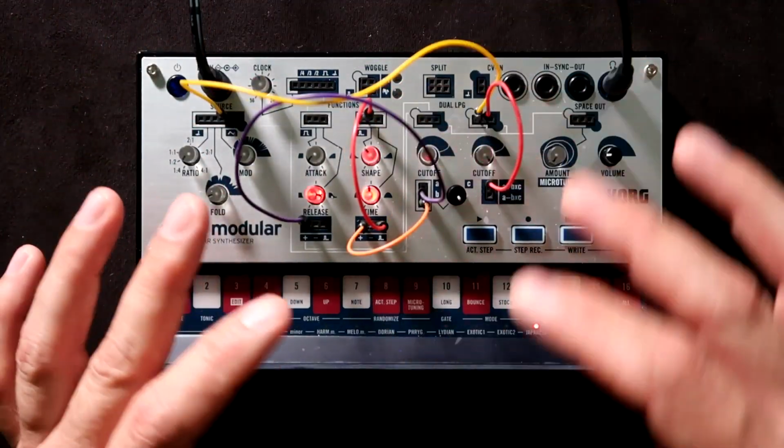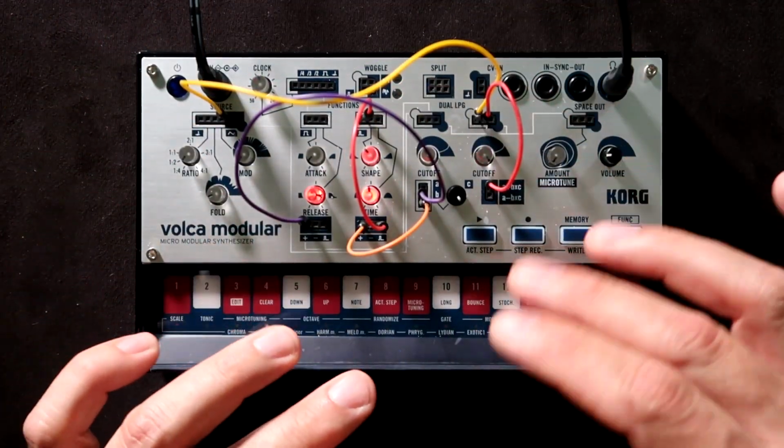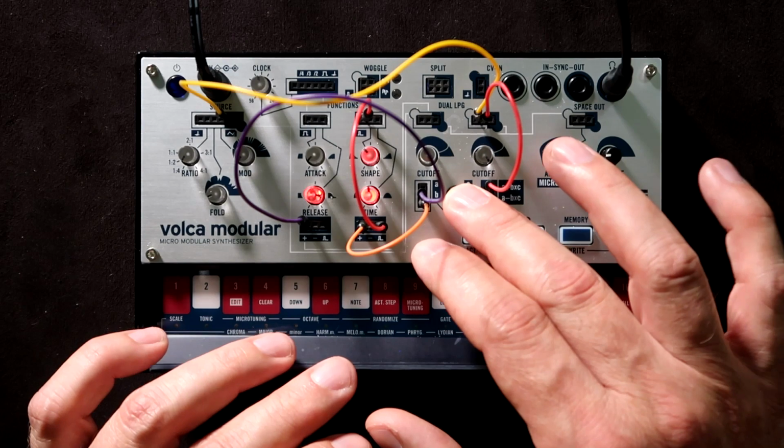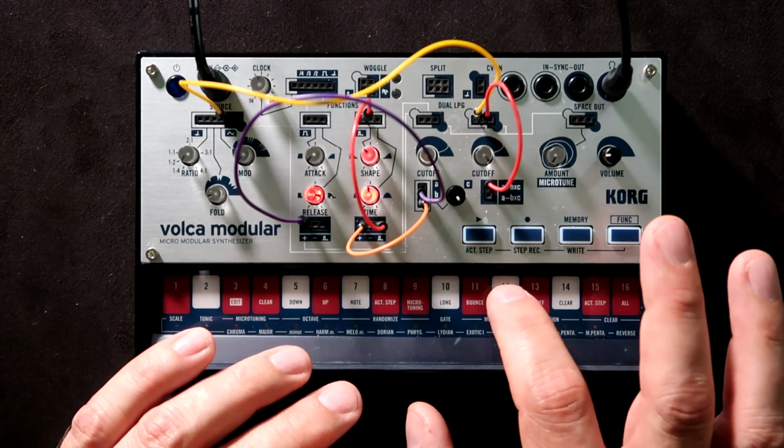And I won't go into all the details on this one, but with a little more effort, using the utility function, I've come up with this sound.